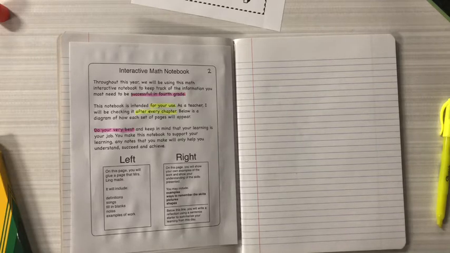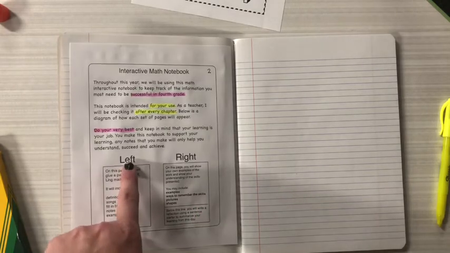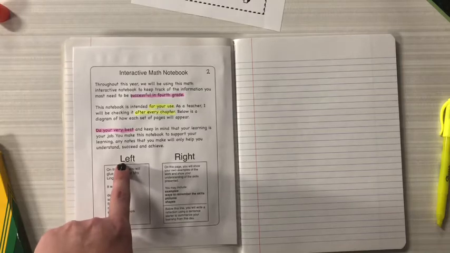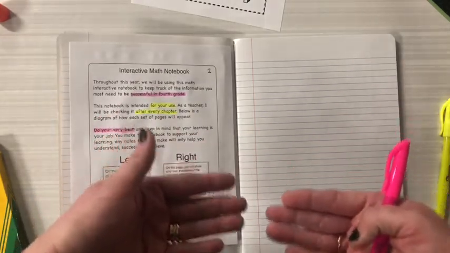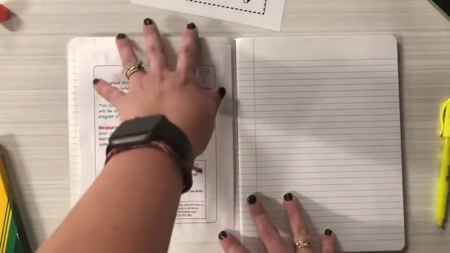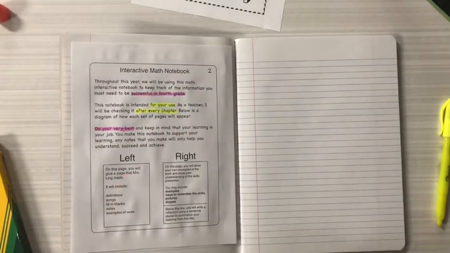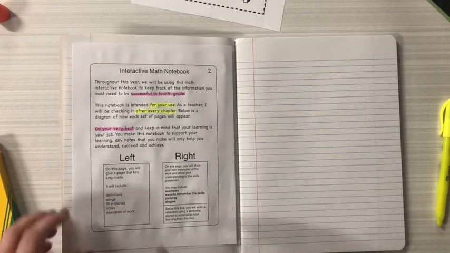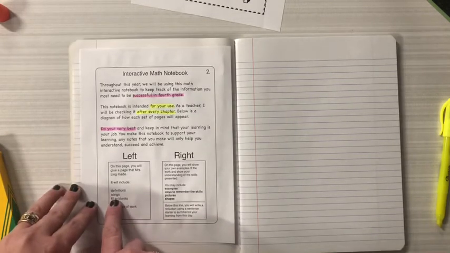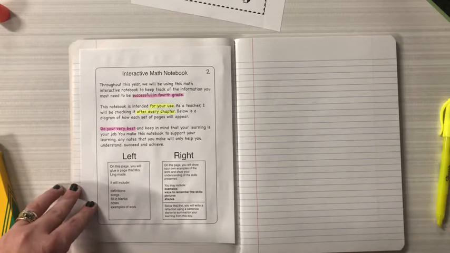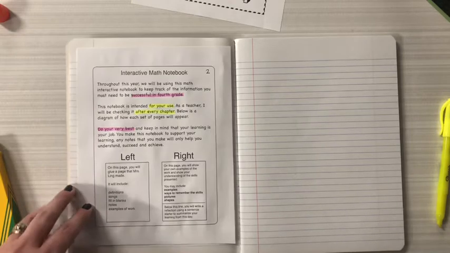You make this notebook to support your learning. Any notes that you make will only help you understand, succeed, and achieve. So the pictures on the bottom tell you what's going to appear on the left hand side of each of your page spread. A page spread is when you open up your notebook, and I'm looking at a left page and a right page. So on your left pages, you will typically have a teach page that will include songs, definitions, fill in the blanks, notes, examples of your work.